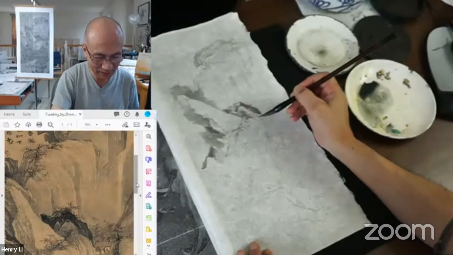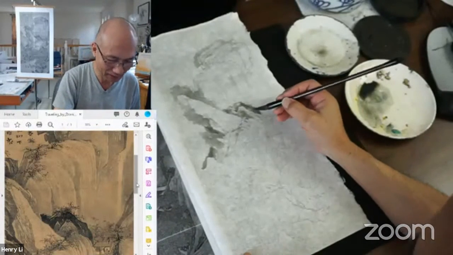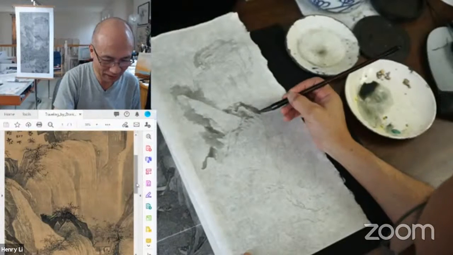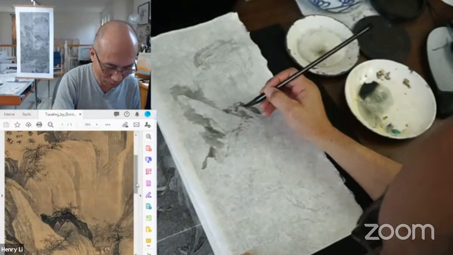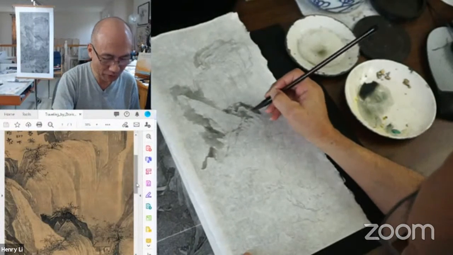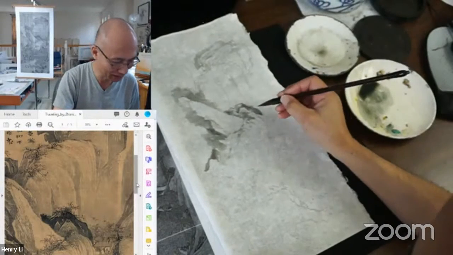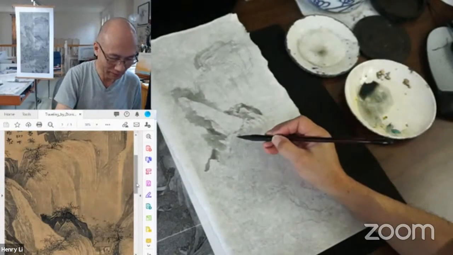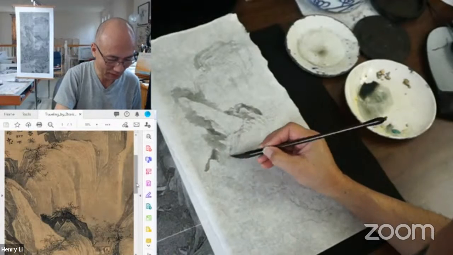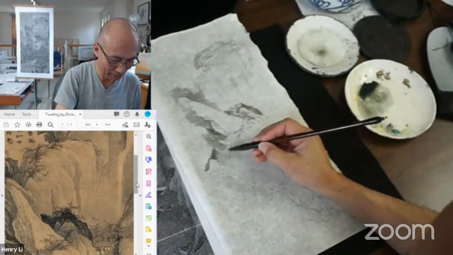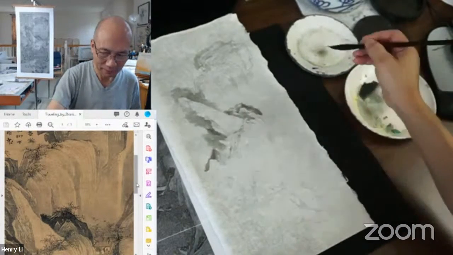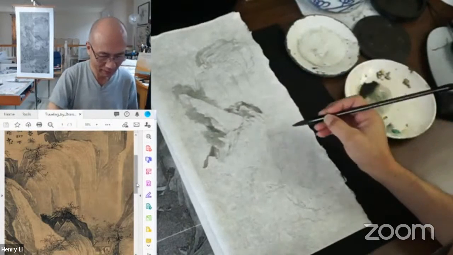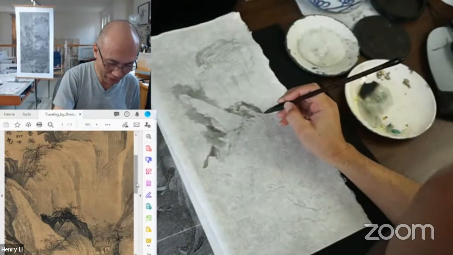It's almost like the scholar's rock in the Suzhou garden. You know, the Suzhou artists later just built the mountain in their backyard like this with a scholar's rock or garden rock, if you know what I'm talking about. So this is very artificial, right?